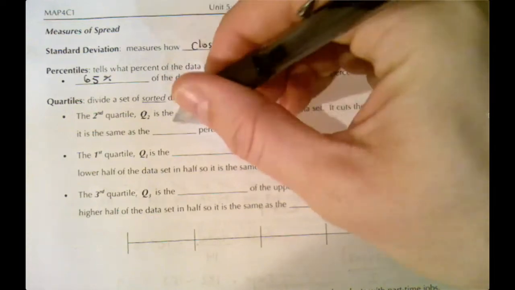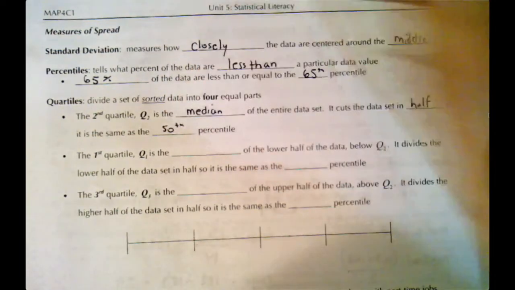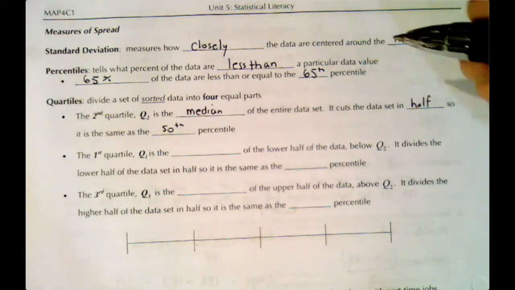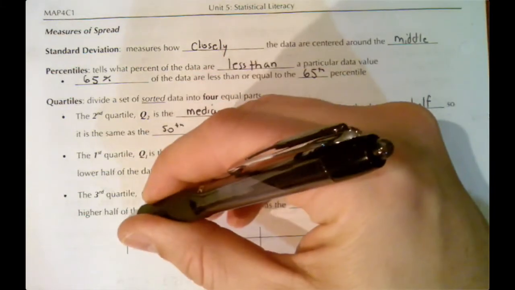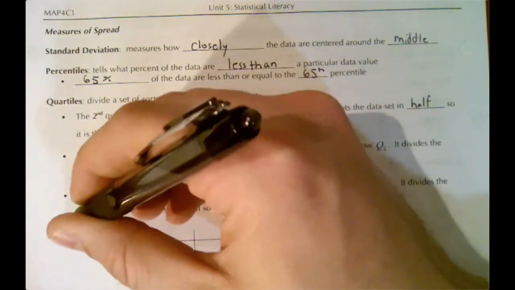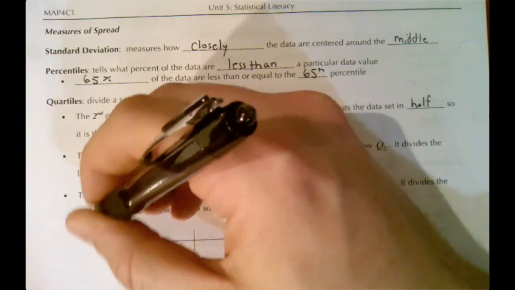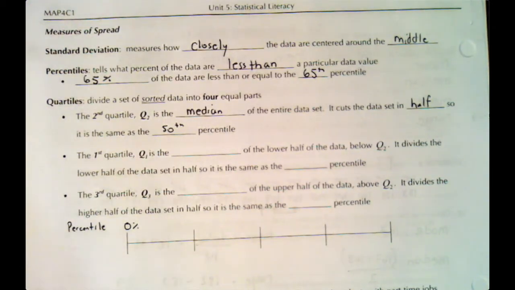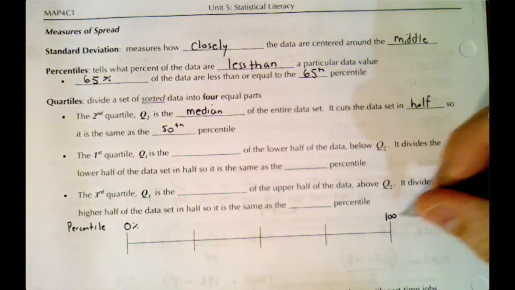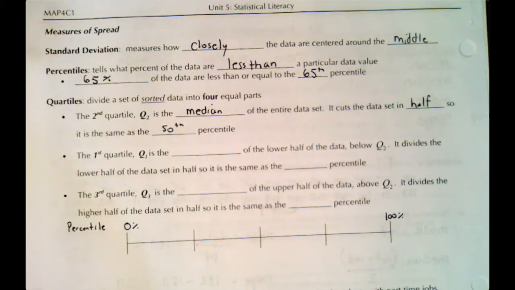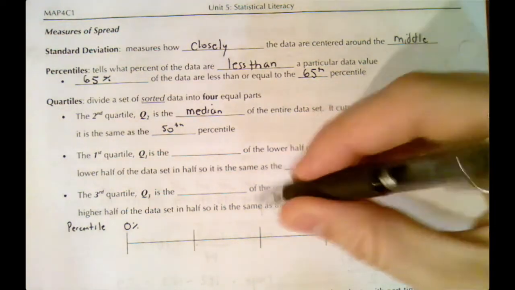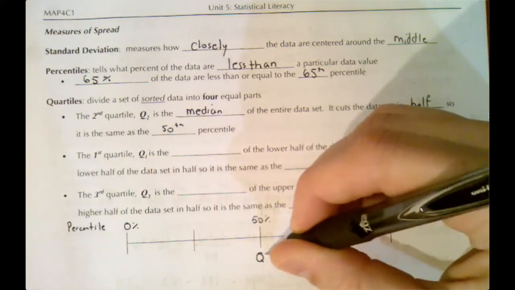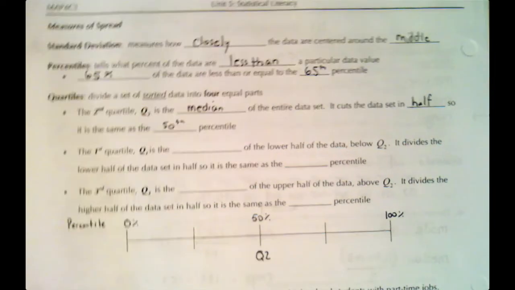So it's the same as the 50th percentile, because if you split the data in half, 50% of people would be less than that half. On a number line, here's the 0 percentile. If you were that person, nobody would be less than you. And if you were the person at the top, everyone would be less than you. The second quartile is right in the middle. It's the 50th percentile. So that's the second quartile. So if you can find the middle, you've split the data in half.